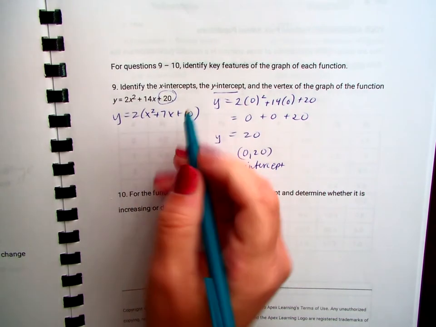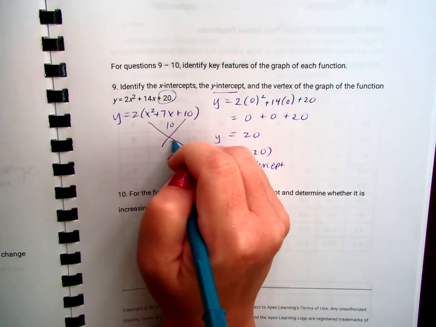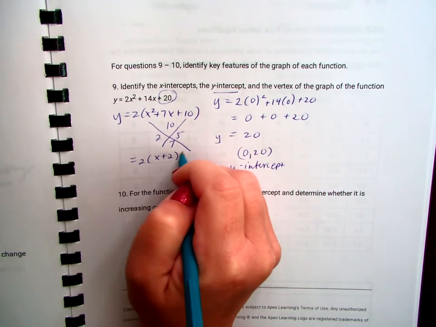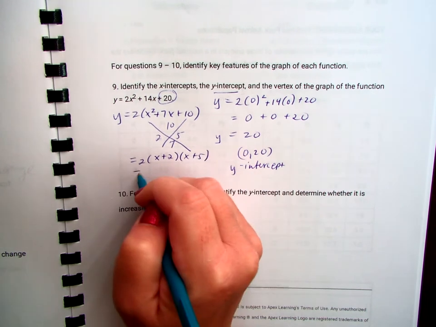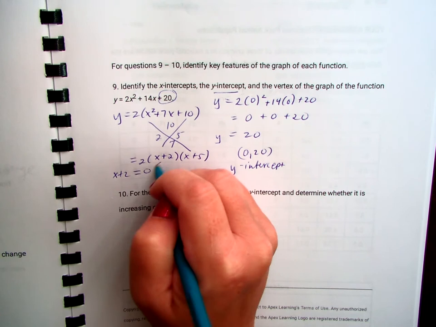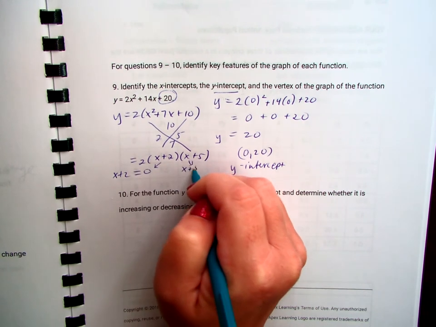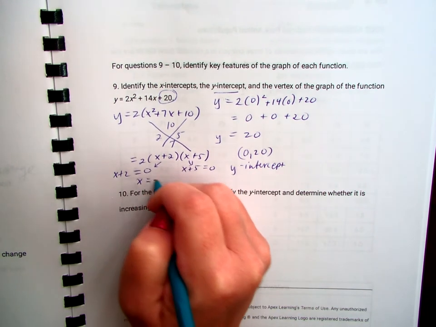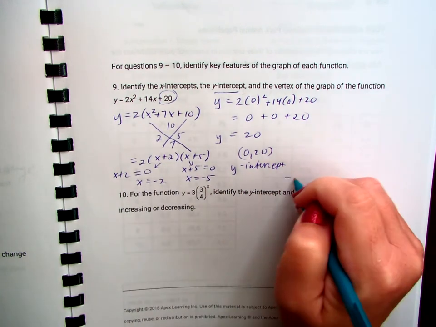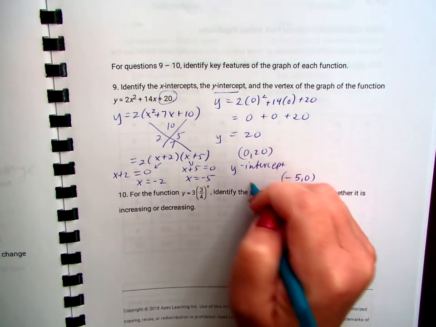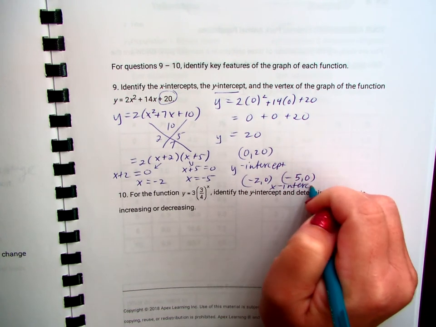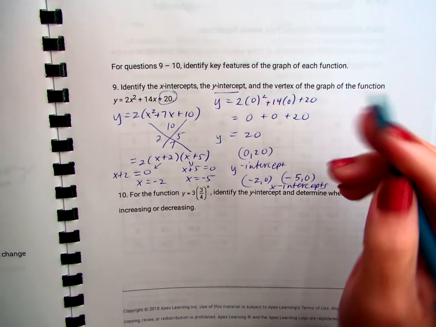And notice that this inside part is now factorable into 2 times 5. So x plus 2, x plus 5 are the factors. So that means that x plus 2 equals 0 and x plus 5 equals 0. So x equals negative 2 and x equals negative 5. That means that my two x-intercepts are (-5, 0) and (-2, 0). Those are my intercepts in intercept form.